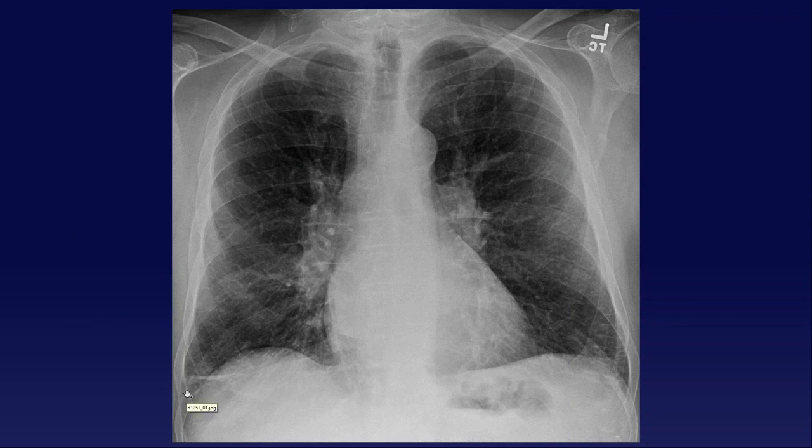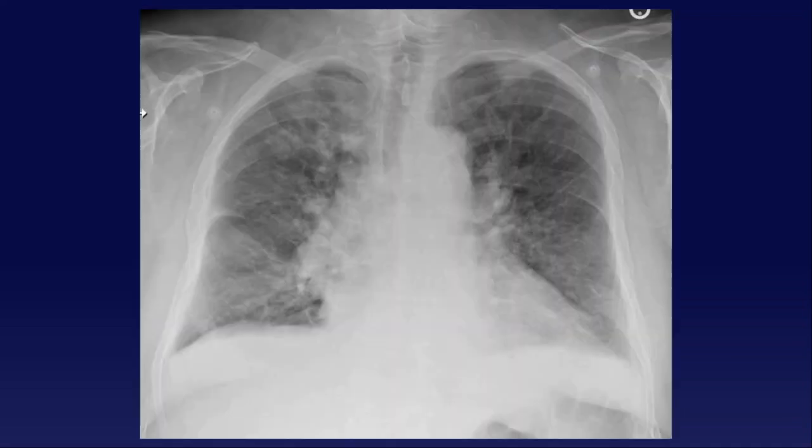Come on people, interactive component. Anyone know what these are called? Are those the curly lines? Yes, curly B lines, absolutely. So a great radiographic example of curly B lines.